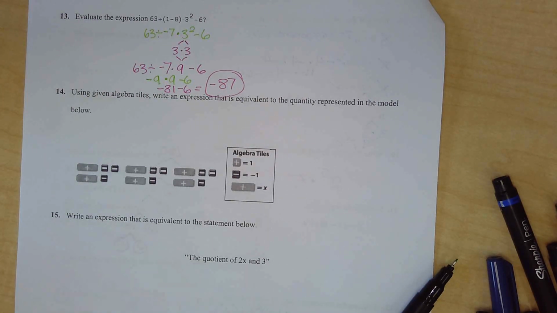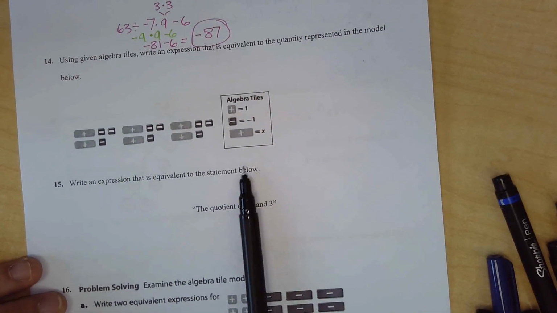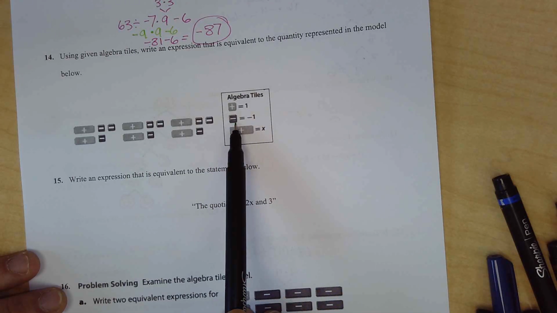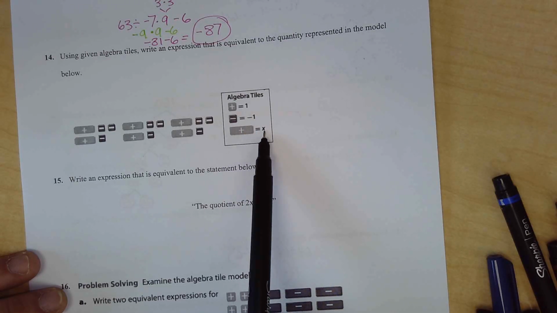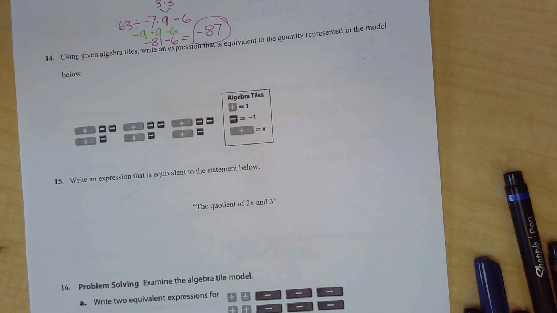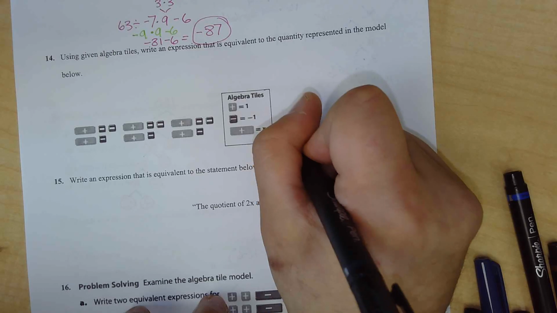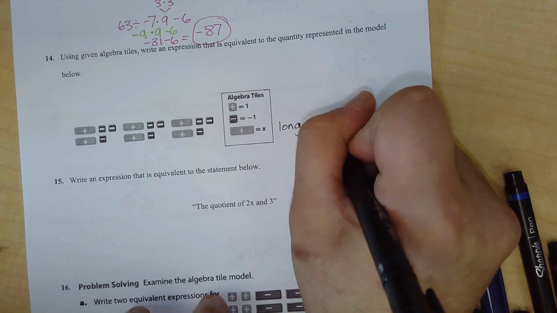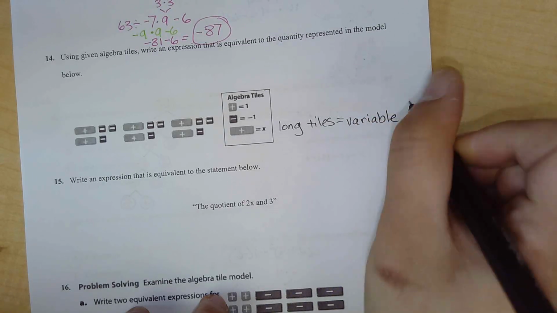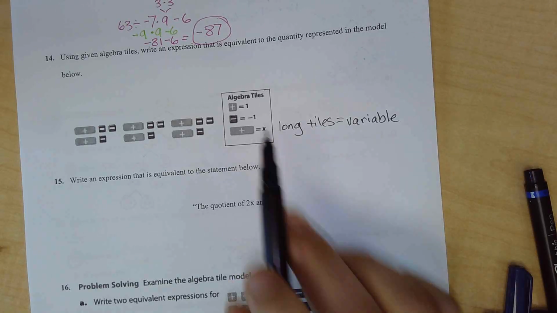So, for this one here, we have a key, all right? And these are called algebra tiles. For every small plus sign, it means 1. For every small negative sign, it means -1. And for every long tile, whether it's positive or negative, represents X. And anytime you see this kind of stuff, the long tiles equals your variable, whatever that variable might be. In this case, it's X, okay?